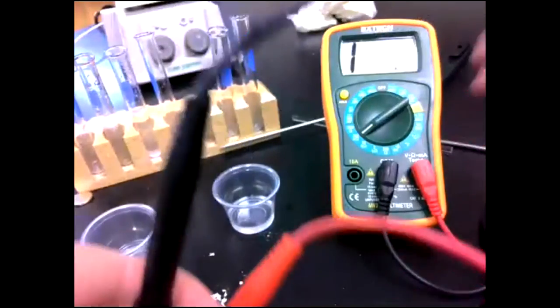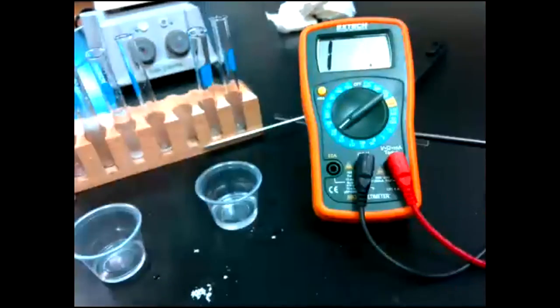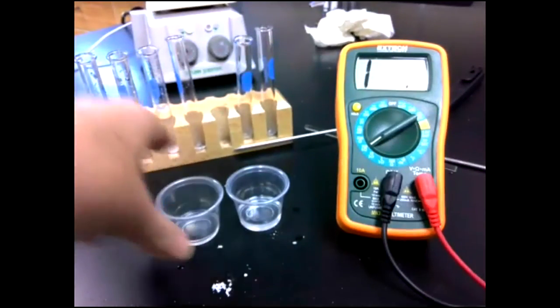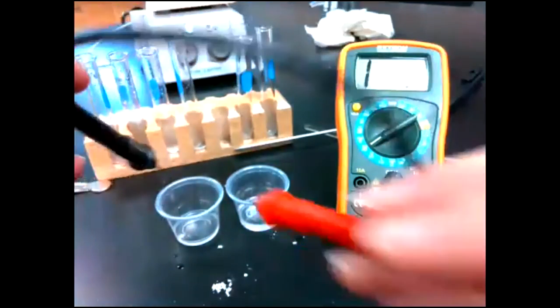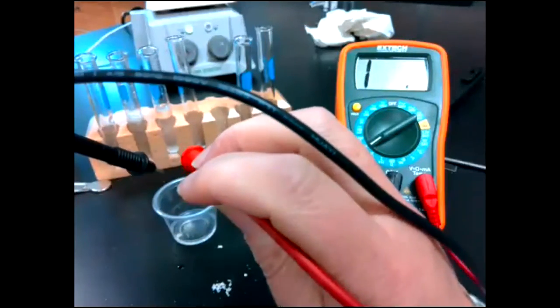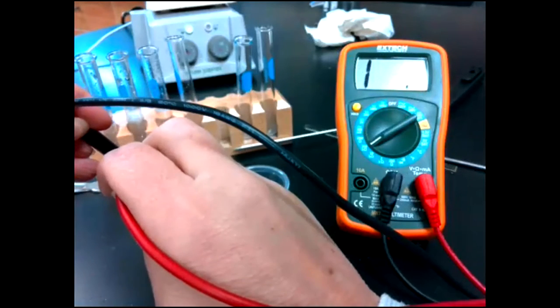And then I guess, can you see the numbers? It's awkward with the camera here. Let me just make it so you guys can see everything. So I'll put them both in. I want to put the probes together in the solution, but make sure that they're not touching each other. And then you're going to watch the numbers on the device.